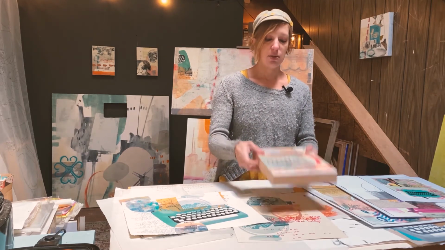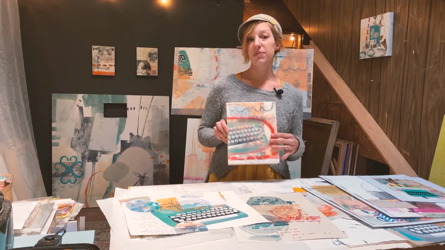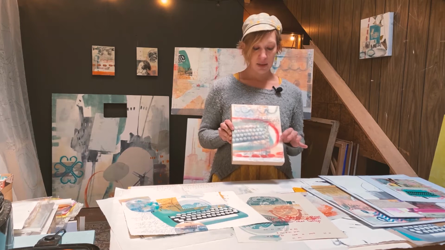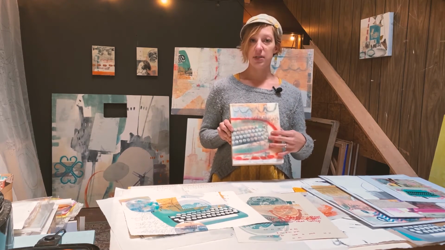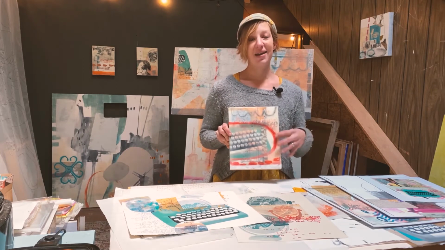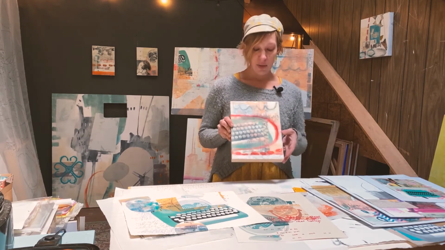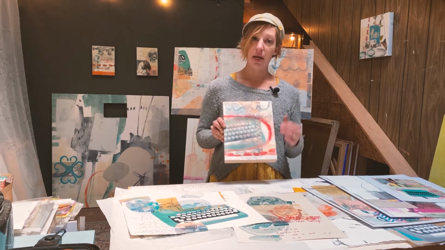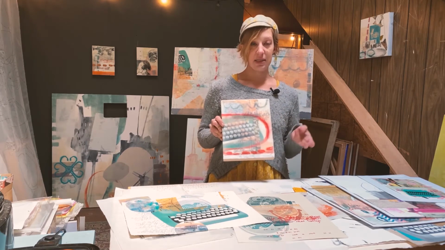For instance, with encaustic, I wouldn't want to put anything water-based on top of the encaustic paint because it would repel. So the surface of the encaustic is such that I can add oil-based materials to it, but I can't add water-based or it'll just bead up and repel off the surface. So I really have to think about the layers and what materials I'm mixing in order to get a successful result.